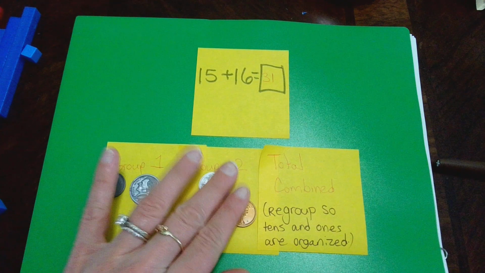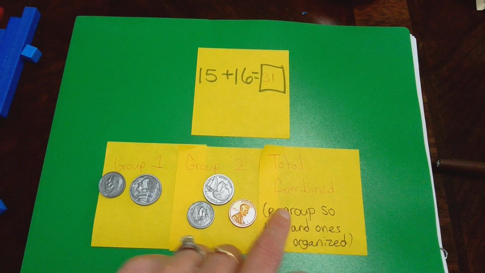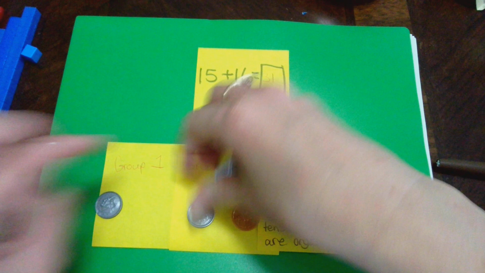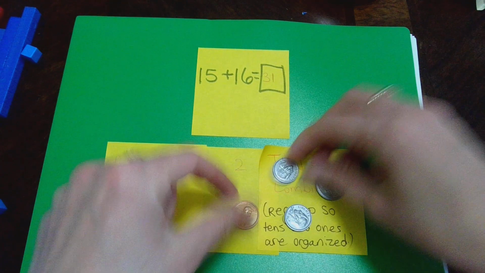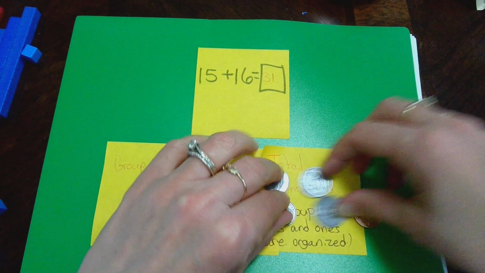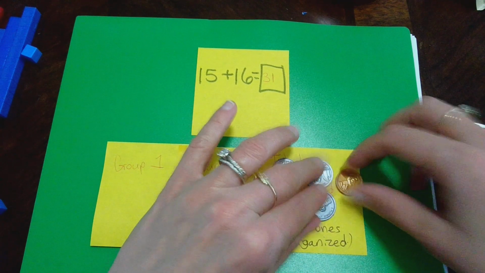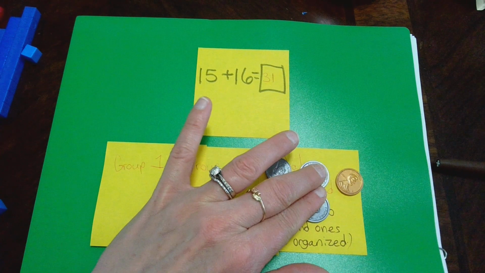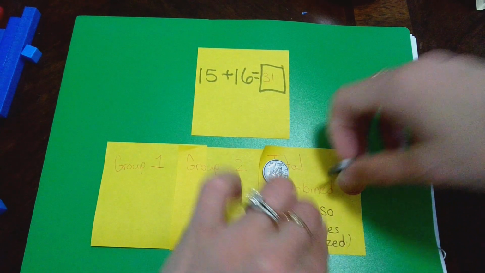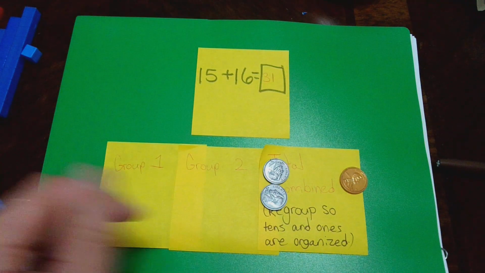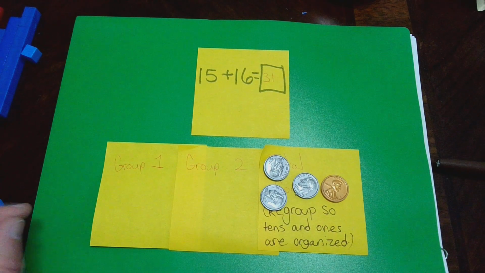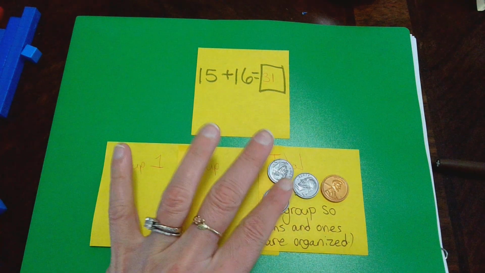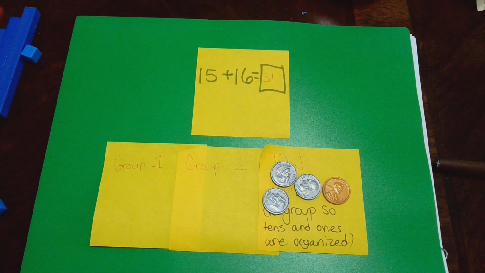So we've made both of our groups. Now, how are we going to combine it? What is our total? Well, first step is we're going to put them all together. Second step is to see, is there anything we can regroup or that we can change? While I have a group of dimes here, I have a group of nickels. I notice that group of nickels can be traded in to make it simpler to read for a dime. So I went to my little bank and I now make it really easy to see that it is 31.